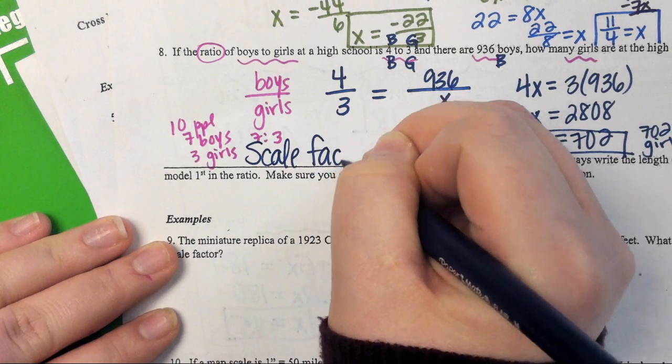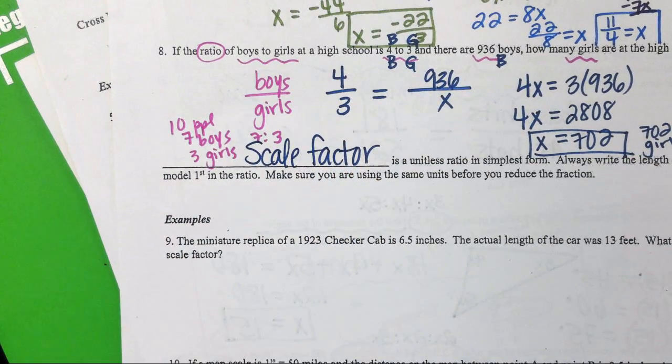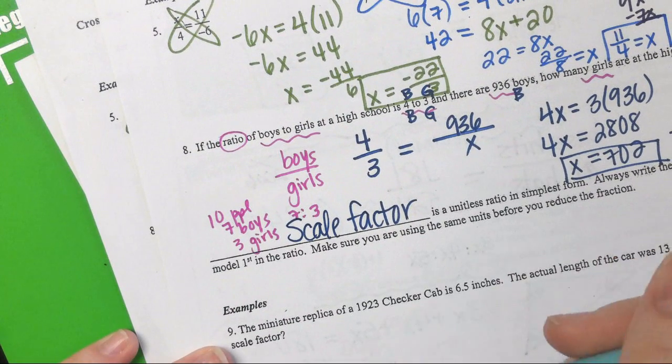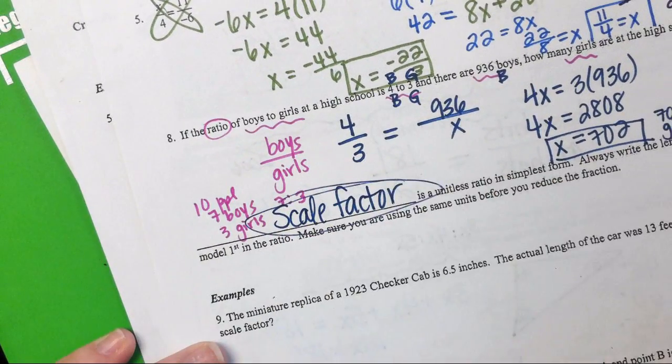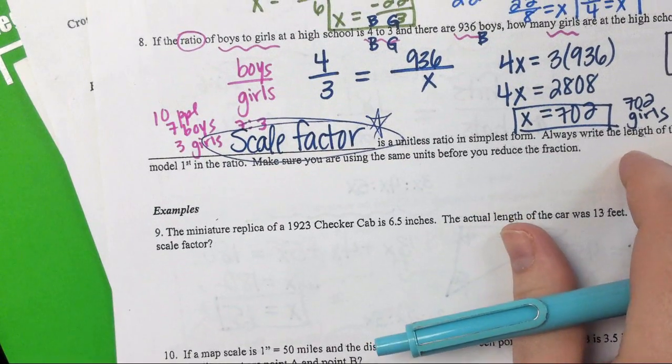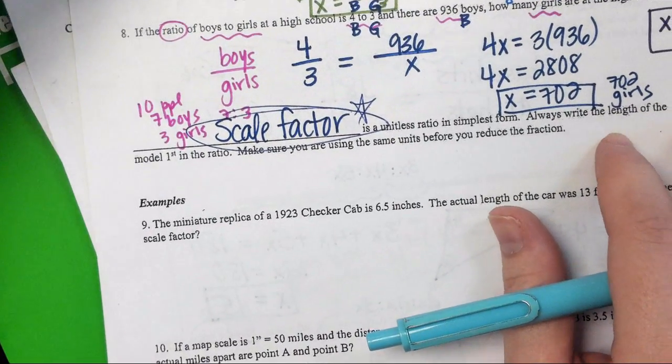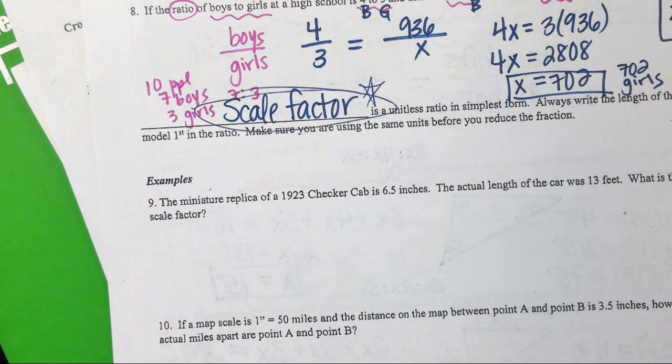You may. And I've left my highlighter somewhere, but if I had it, I would highlight that word, scale factor. That is an important word. So the scale factor lets us know how to go from the real Eiffel Tower down to my mini one, or vice versa. It helps us keep the proportions realistic.